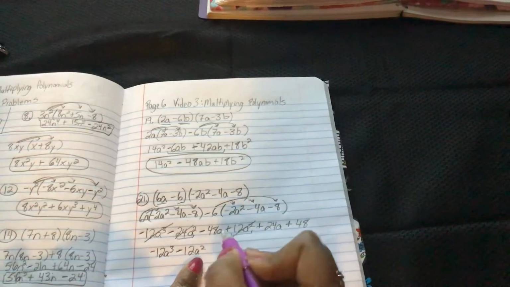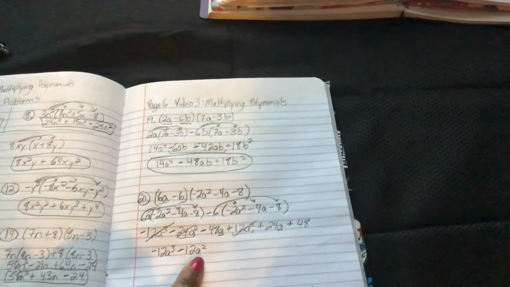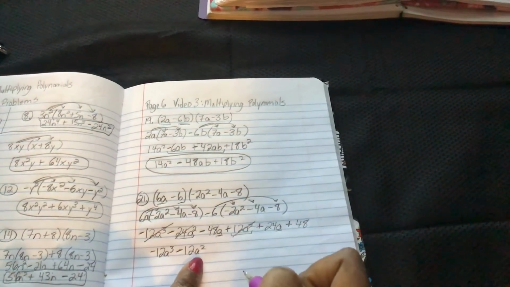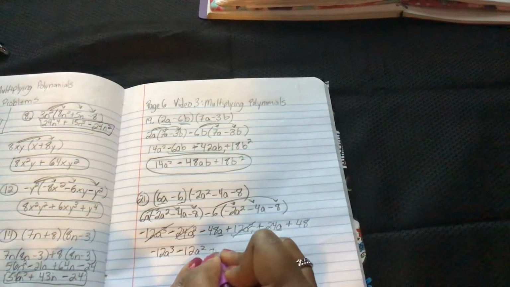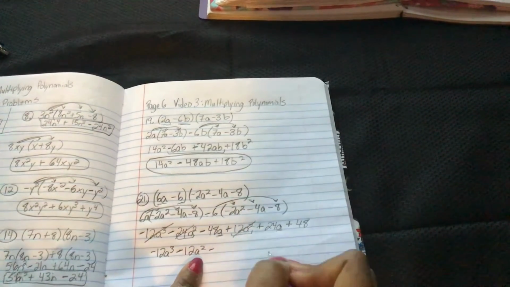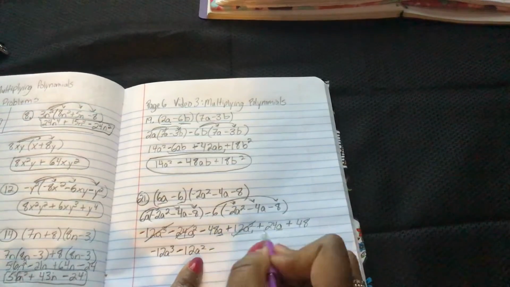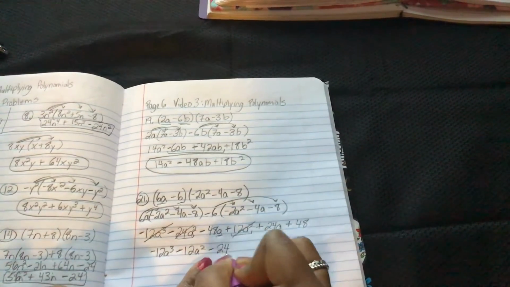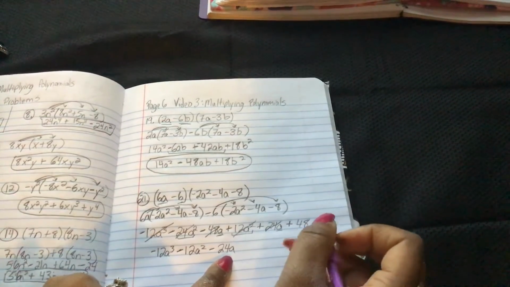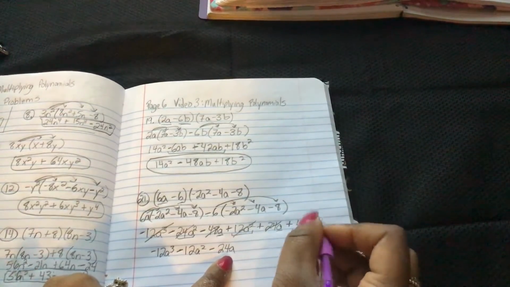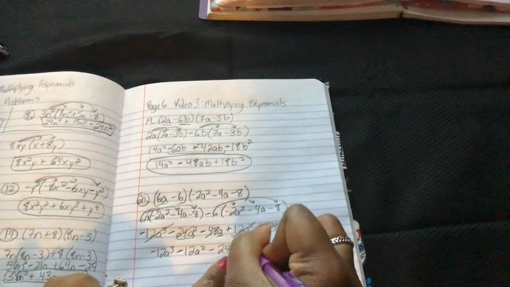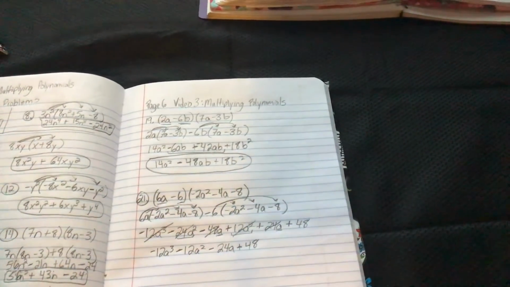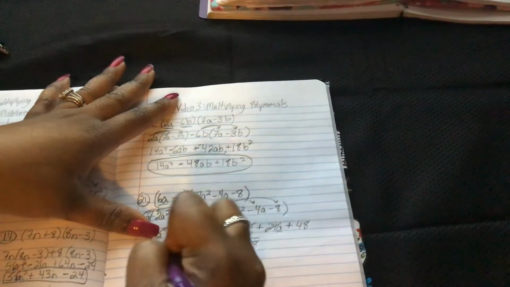Now we have a terms. There's another term that's like that. We combine those. This is going to be a negative. They're different, so I'm going to subtract. So this is 4. That's 2. So it's going to be 24a. And then there's not another constant. Remember, a constant is a number that does not have a variable attached to it. And this is your answer here.